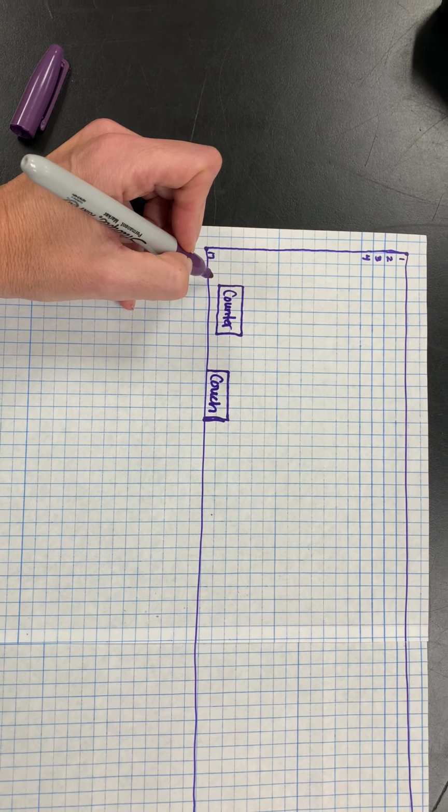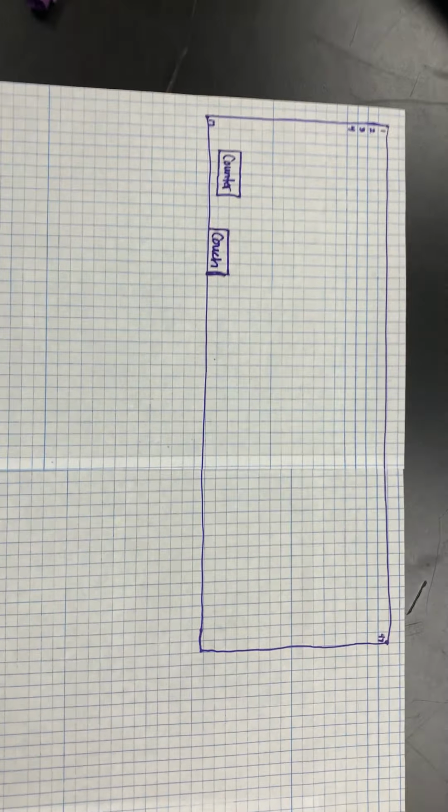Then you have to put in your real dimensions here. Don't forget to go back and look at your chart to put in your real dimensions. Let me know if you have any questions.